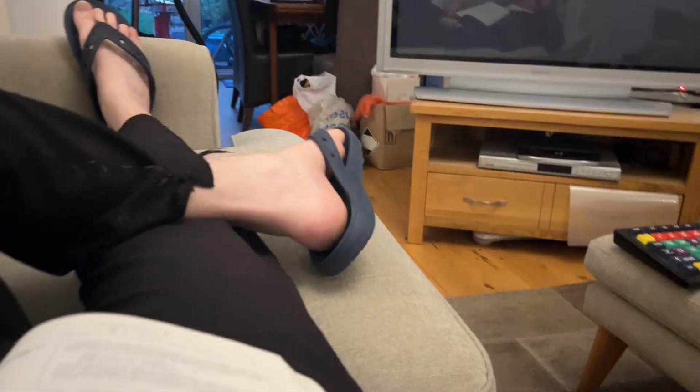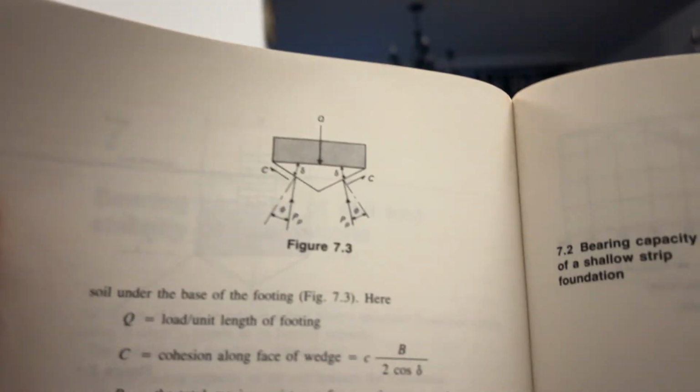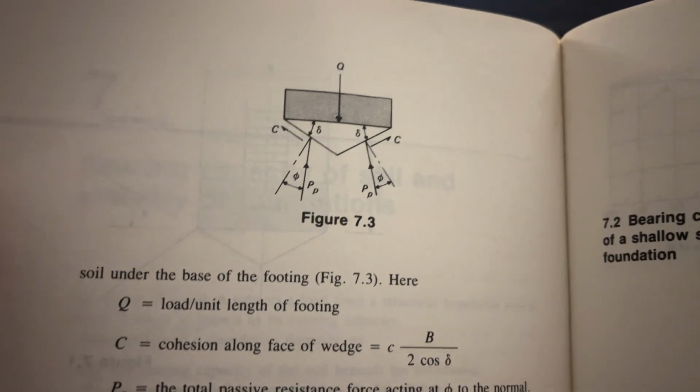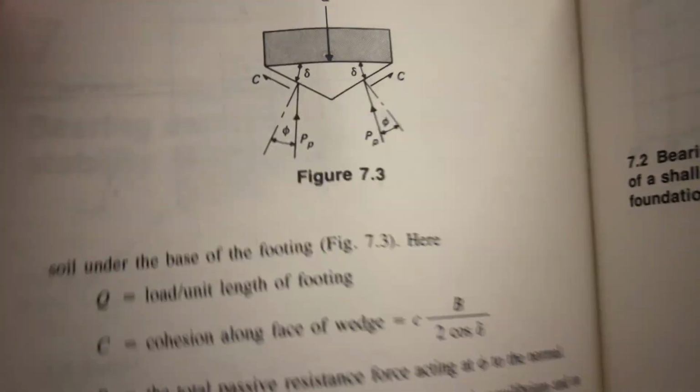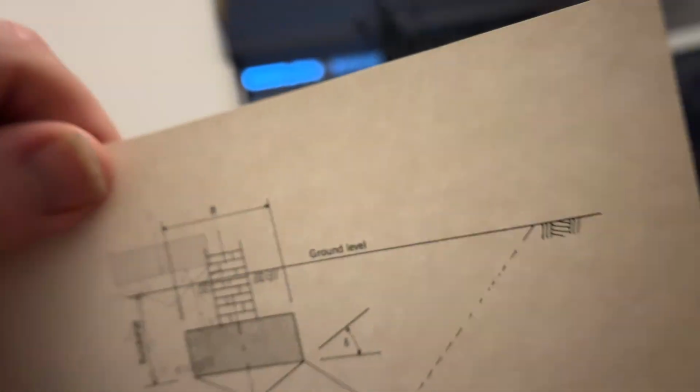Sorry, turning the page. This is an enlarged version of that, the wedge under B. It should say X, Y, Z. That little diagram is X, Y, Z.